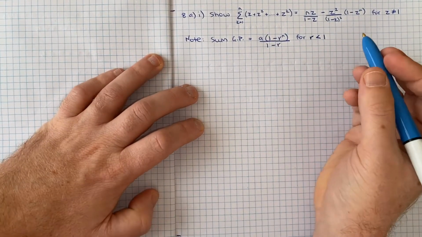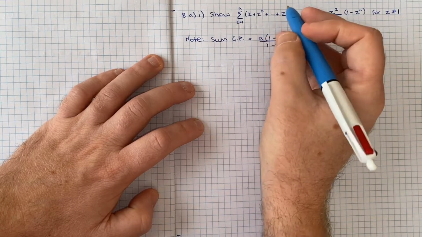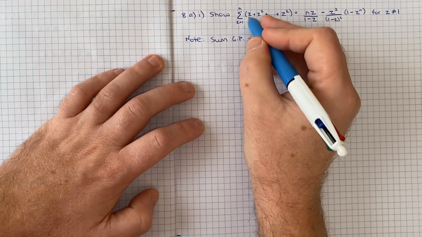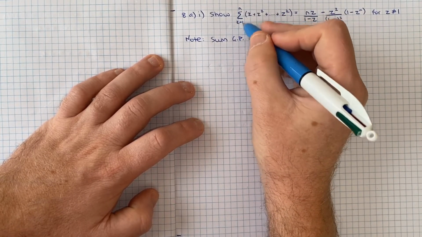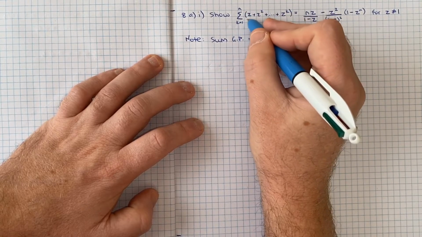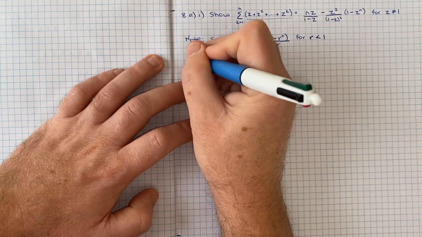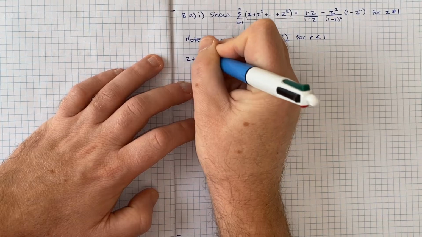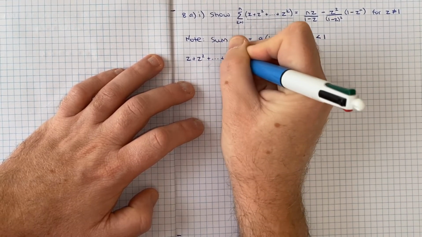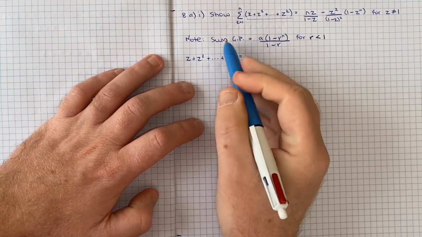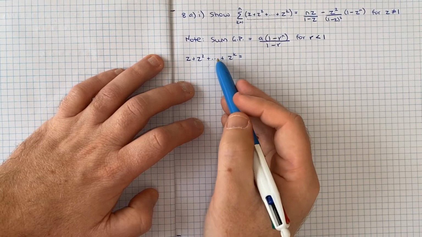So the first thing to follow on from here is to make the point that what's inside the summation, in these brackets, z plus z squared plus all the way up to z to the k, is, as I mentioned, a GP itself.